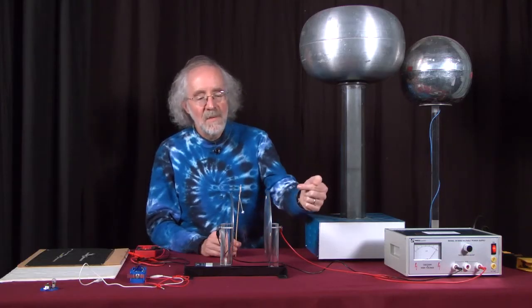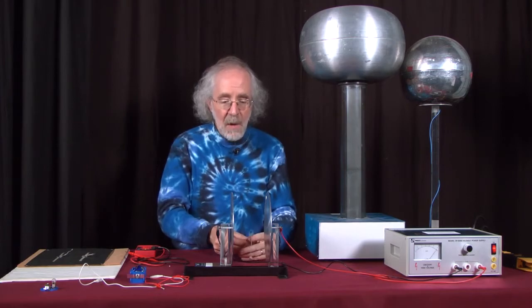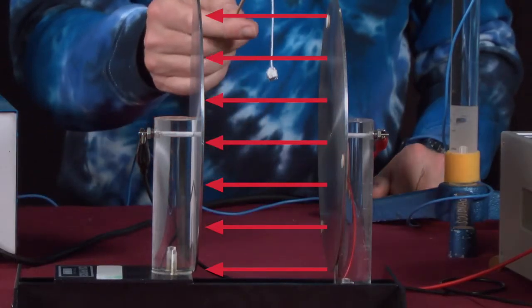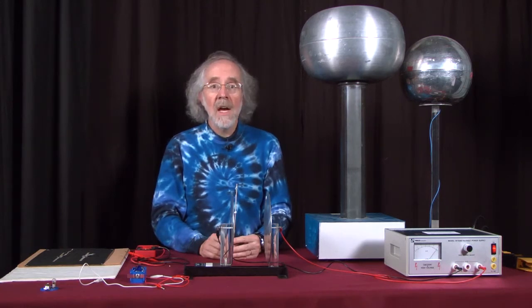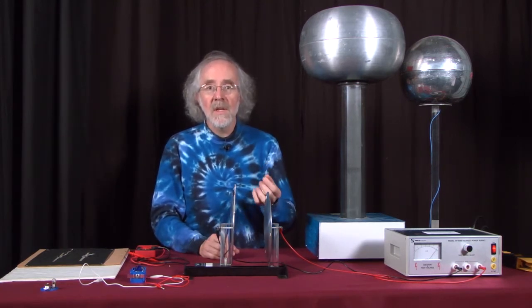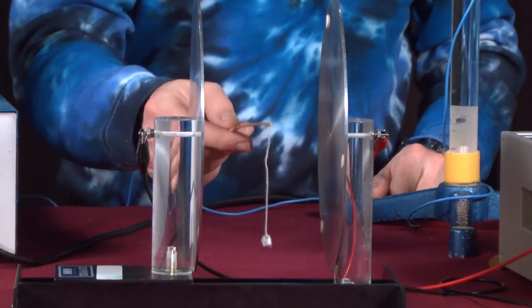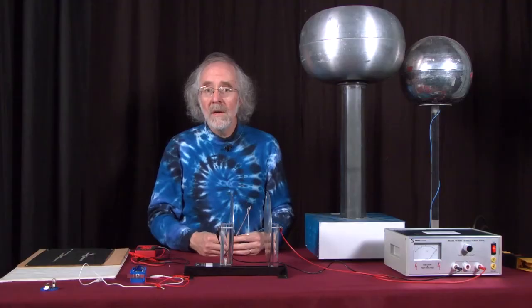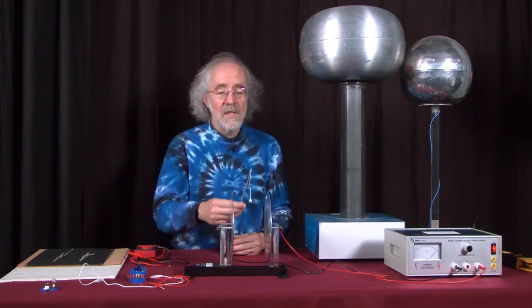Well, the electric field points from the positive to the negative, and so when I'm moving the sphere, I'm always moving it perpendicular to the electric field lines. And because I'm moving it perpendicular to the field lines, I don't have to do any work. There is no electric work done. And so as a consequence, I don't change the potential energy, and so there is no difference in electric potential between this point and this point. No work, no difference in potential. I don't have to apply a force to move the charge along this line.